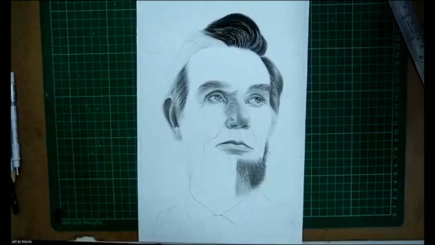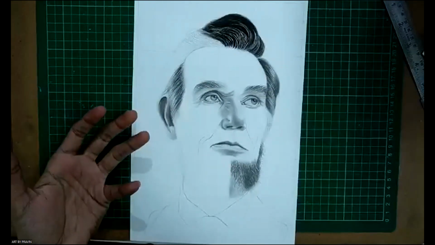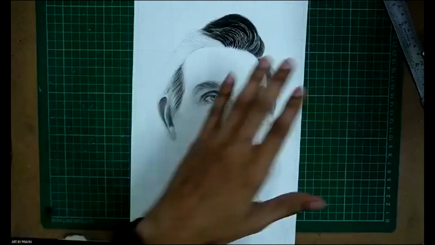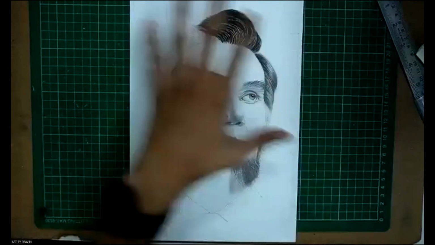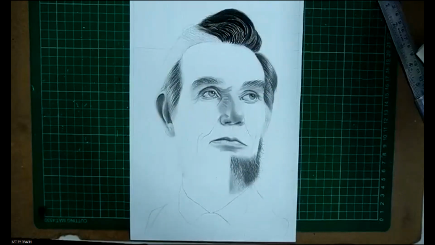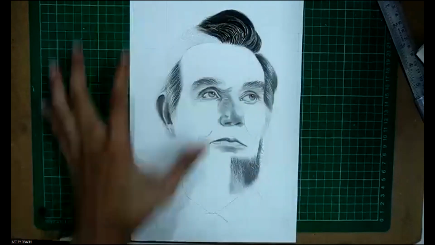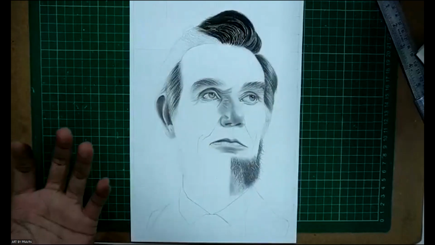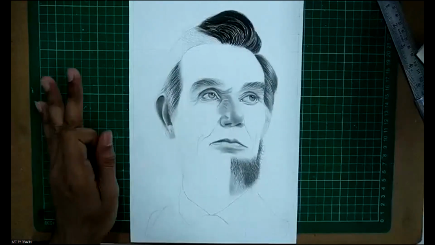Try to have it in the frame completely. Now just click the image, and when you submit to the other person or upload on your social media, your viewers, your audience will be able to see the complete drawing. Then only it will feel good. So this is the right way to click the image when you are submitting or posting. Right? So just remember this angle.